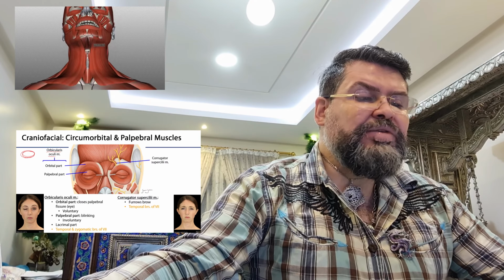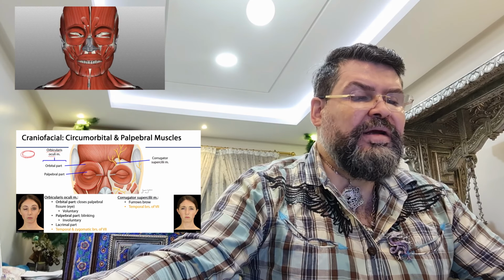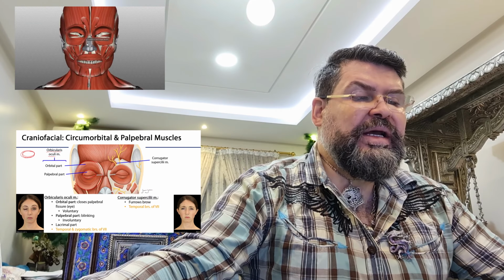And it assists the alar part of the nasalis in widening the nostrils. So those are the three muscles of the nasal group of the facial muscles.